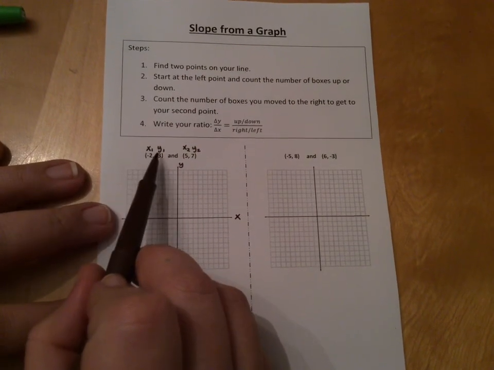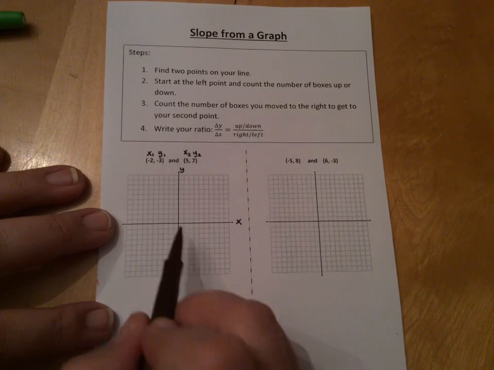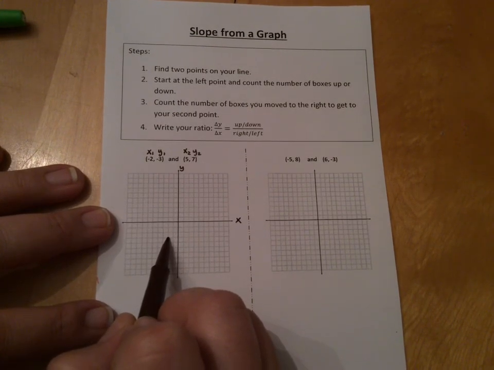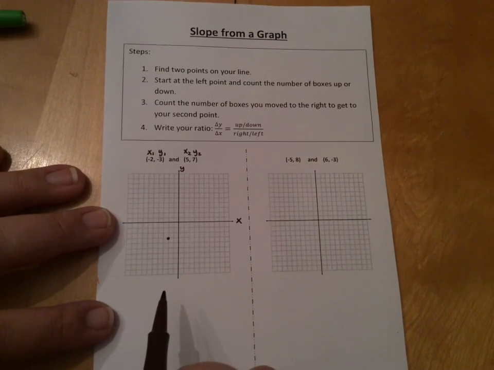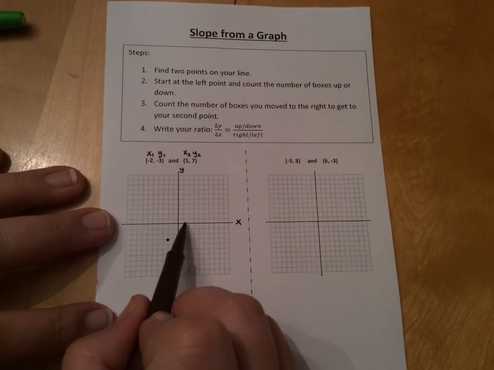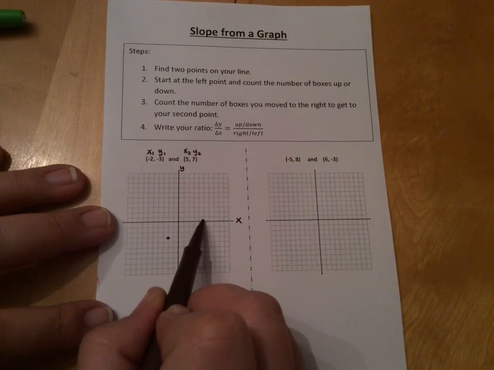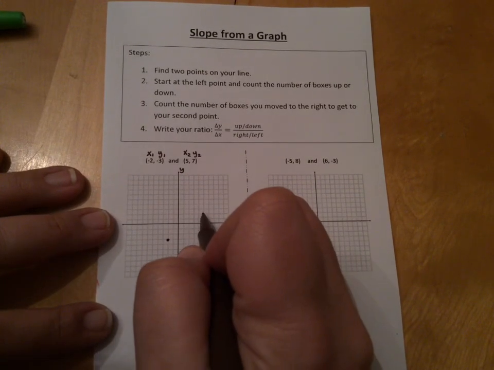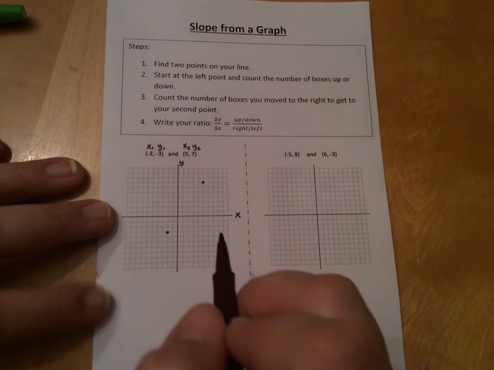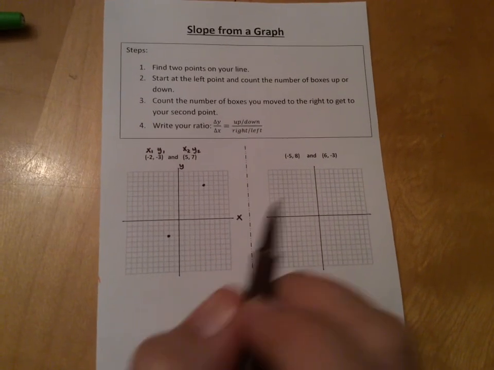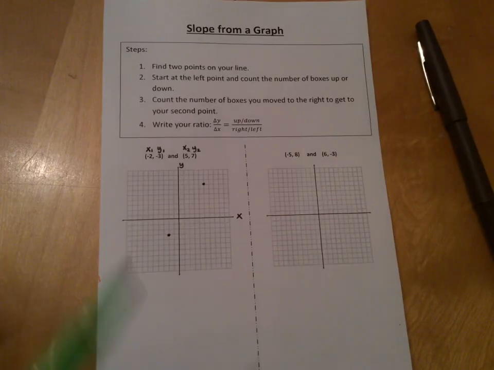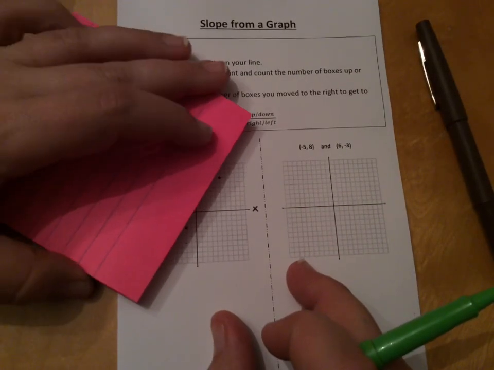So I'm going to graph this one first, -2, -3. So I'm going to start at the origin, to the left 2, down 3, and make my point. Then I'm going to do 5, 7. So I'm going to go from the origin, 5 to the right, and 7 up. And make my second point. Then I'm going to actually connect these as well. Use a different color here. I'm going to connect these 2 to make a line.